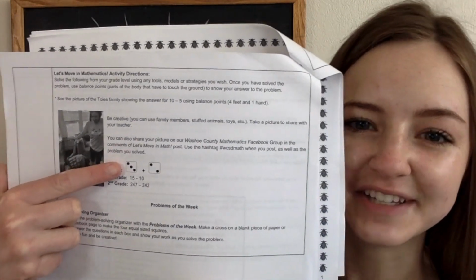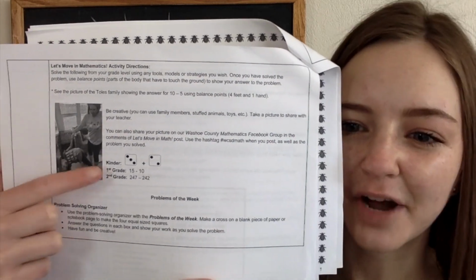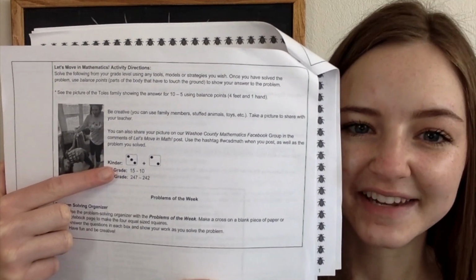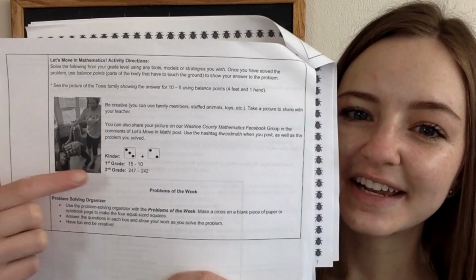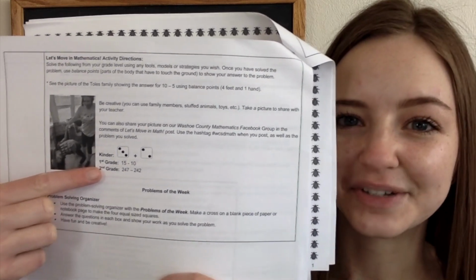For kindergarten, there is an addition problem using dice. For first grade, the problem is 15 minus 10. And for second grade, the problem is 247 minus 242.